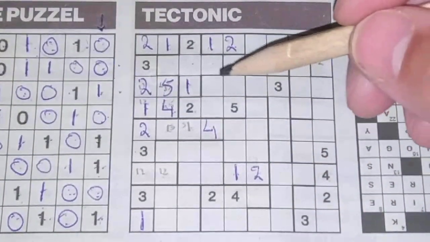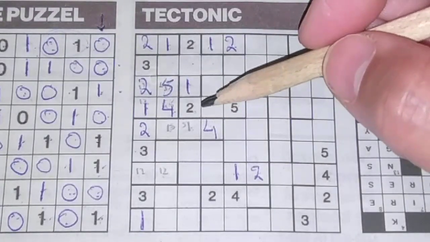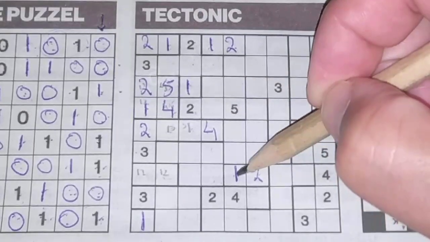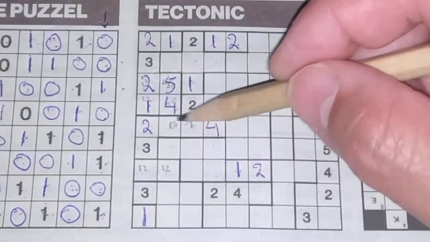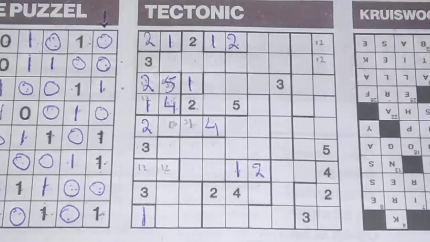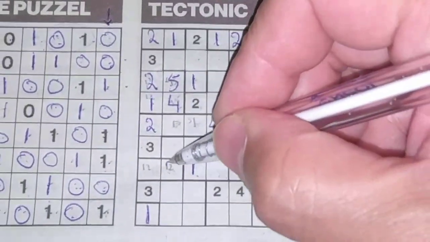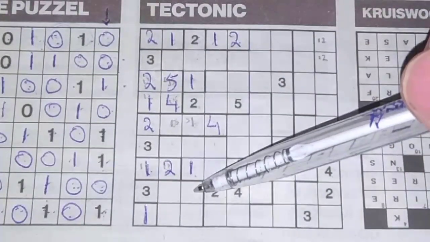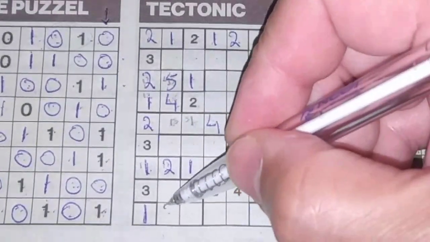Alright. These two boxes cannot be a 1. These two boxes cannot be a 1. Otherwise I cannot fill any 1 in one of those two boxes. So one box left for the 1 should be here. Now we have a 1 here, so this cannot be a 1. This should be the 2 and this should be the 1. That means these two boxes cannot be a 2. So one box left for the 2 should be here.